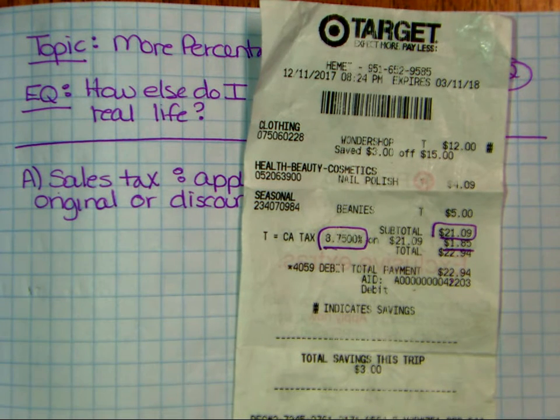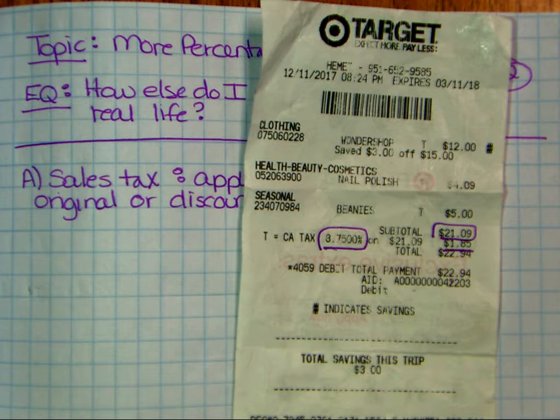So the typical percentage right now in California is 8.75%. Tax rate changes based upon laws, and you can have additional tax fees on certain items. For example, typically cigarettes and alcohol tend to have a higher tax rate because there's additional fees added to them.